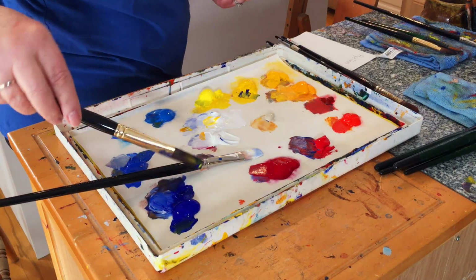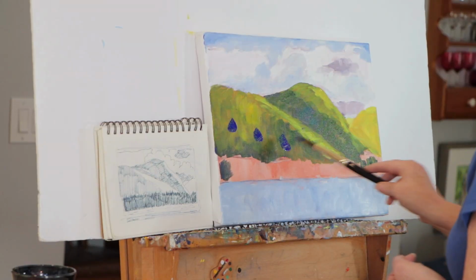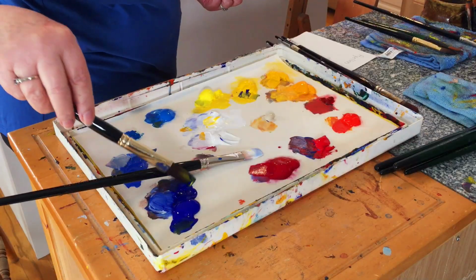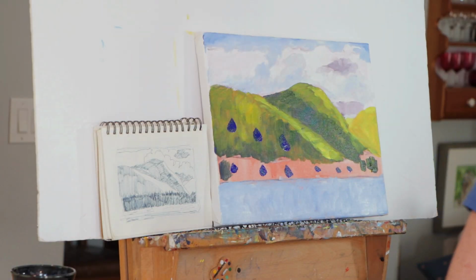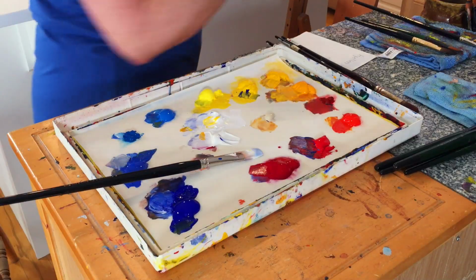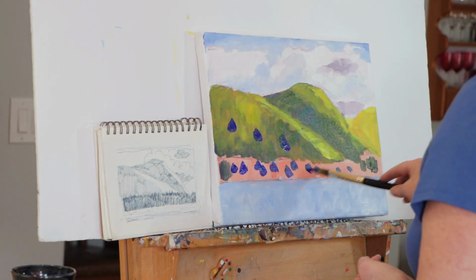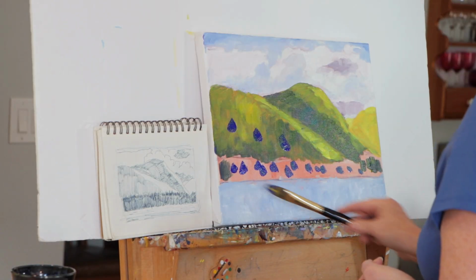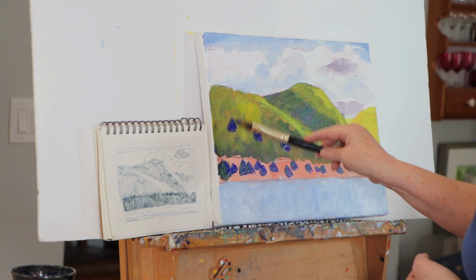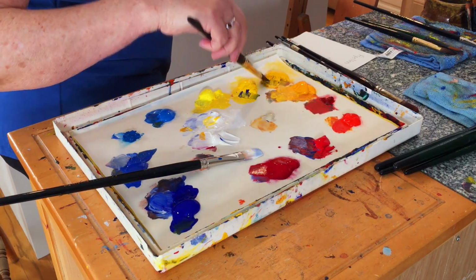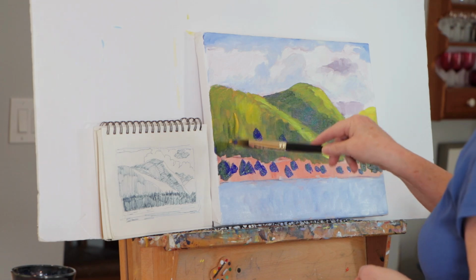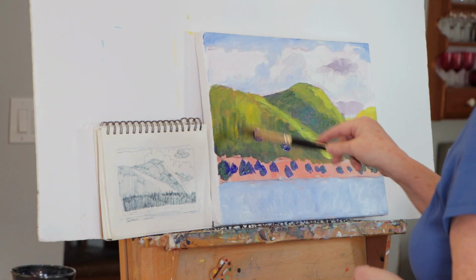So, picking up the ultramarine blue, dab, dab, dab. And I'm going to do this down here too, dab, dab, dab, because I'm going to work both those areas at the same time, or close together. Okay. Now up here, I'm going to use the yellow deep. And I'm just going to start to blend that in.